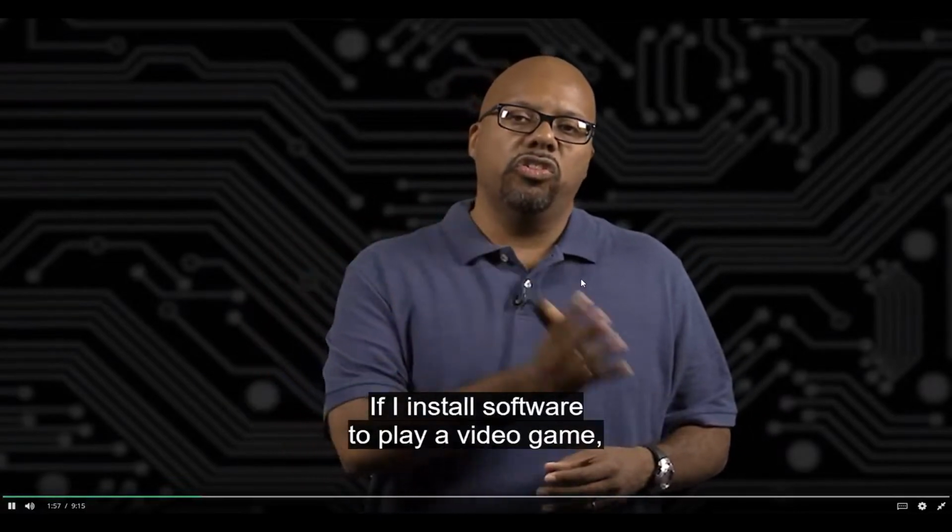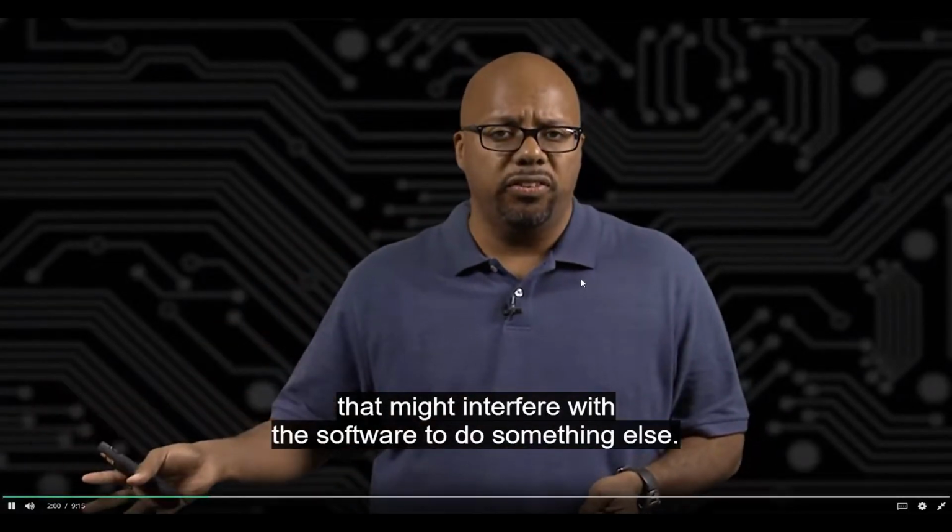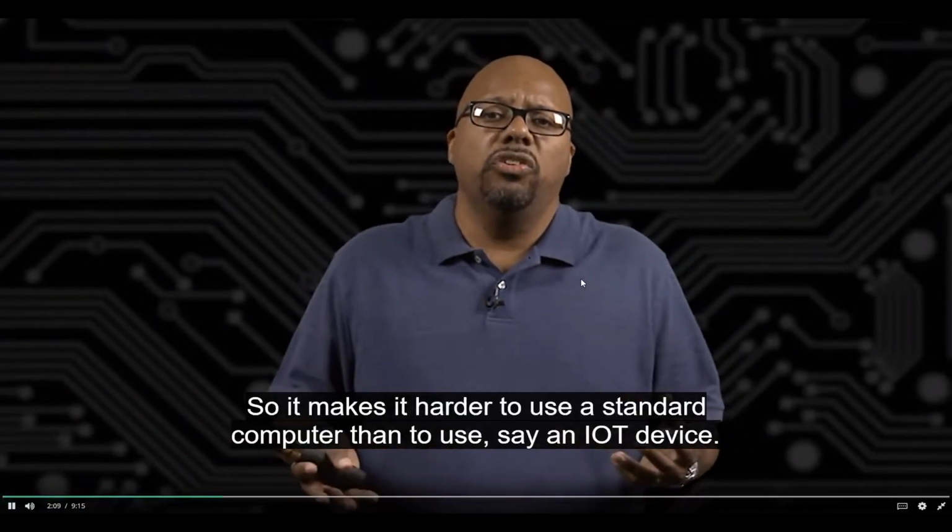And so there can be conflicts. So if I install software to play a video game, that might interfere with the software to do something else. So these relationships add to complexity, right? And so it makes it harder to use a standard computer than it is to use, say, an IoT device.